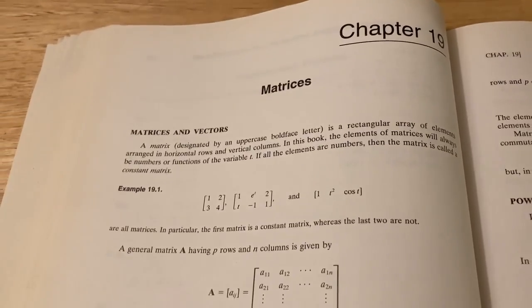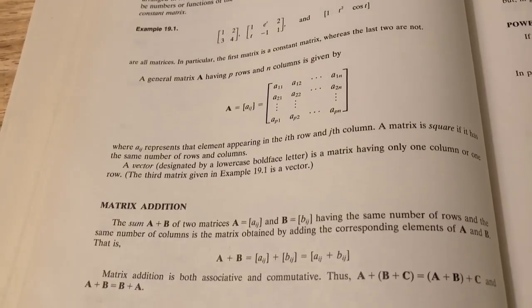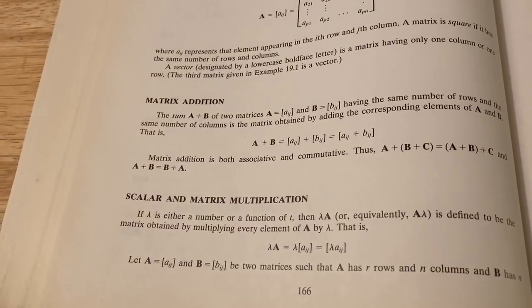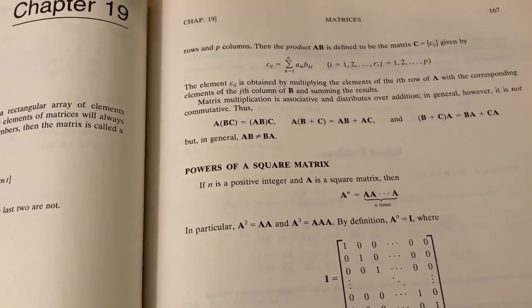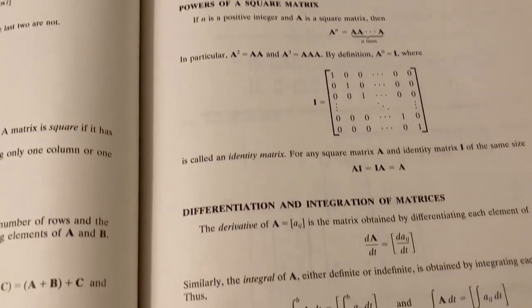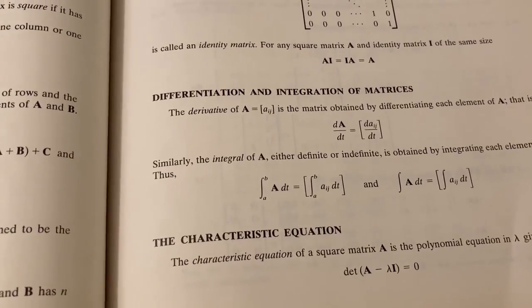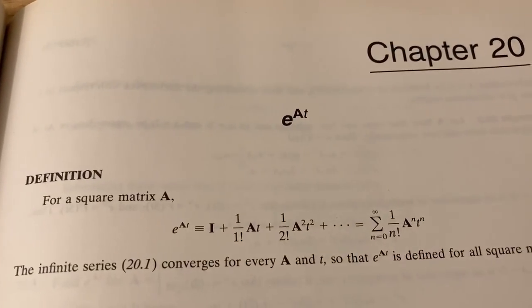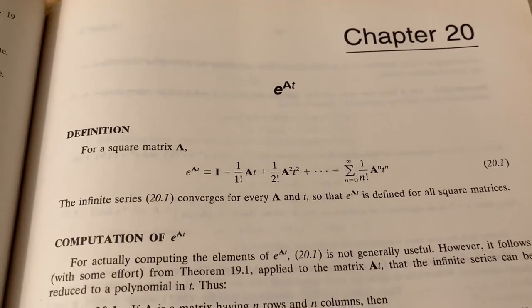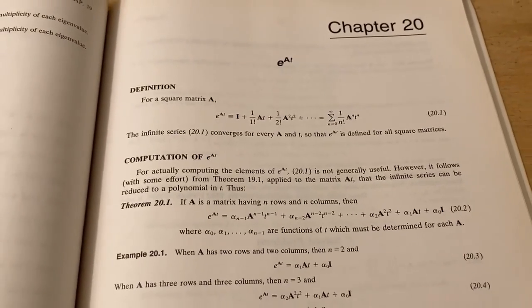Chapter 19 is on matrices. That's right, matrices. It talks about matrices and vectors, matrix addition, scalar and matrix multiplication. You see, it has some examples there. And then differentiation and integration of matrices and the characteristic equation. Chapter 20 is an entire chapter devoted to e^(At), where A is a square matrix, and they basically show you how to compute e^(At) in this chapter.